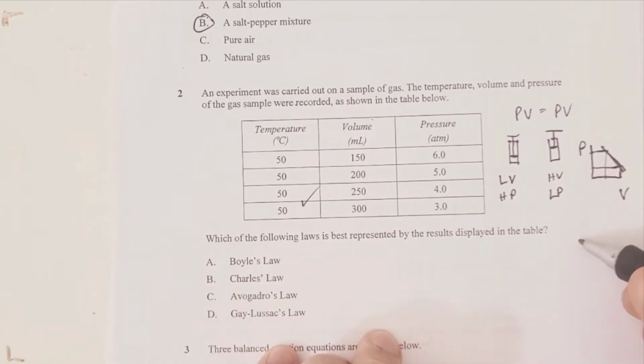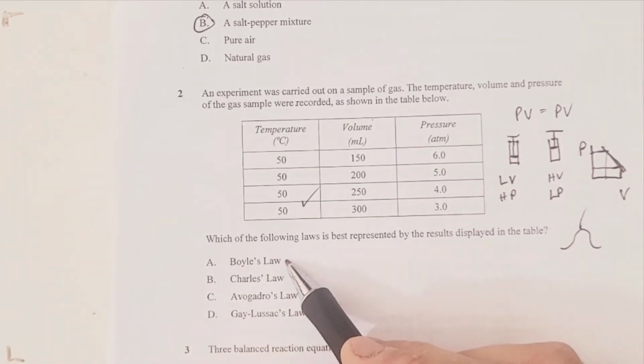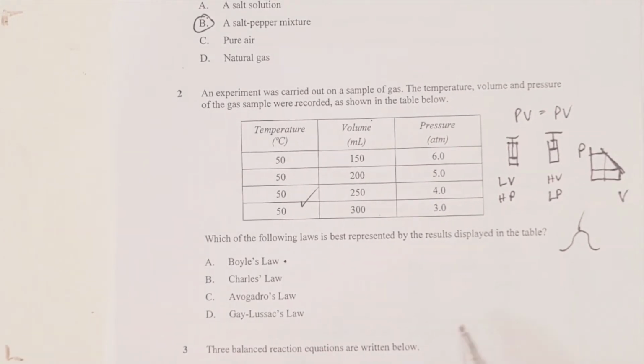I always think of the Boyle pimple. Yeah, anyway, so there we go.